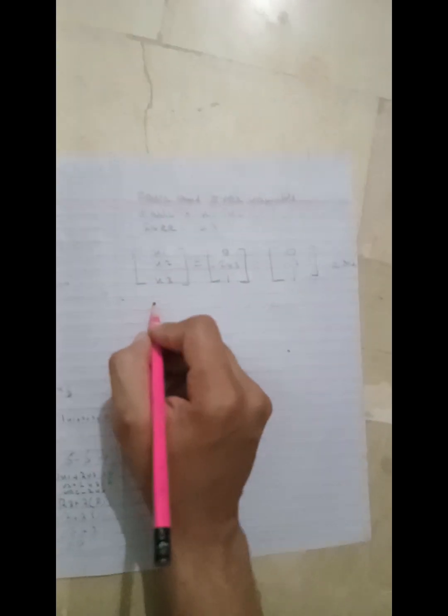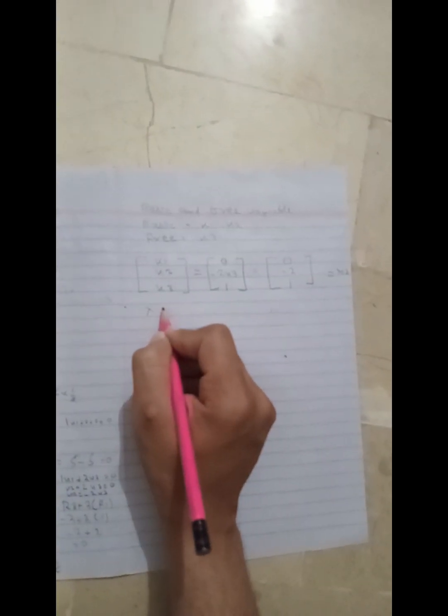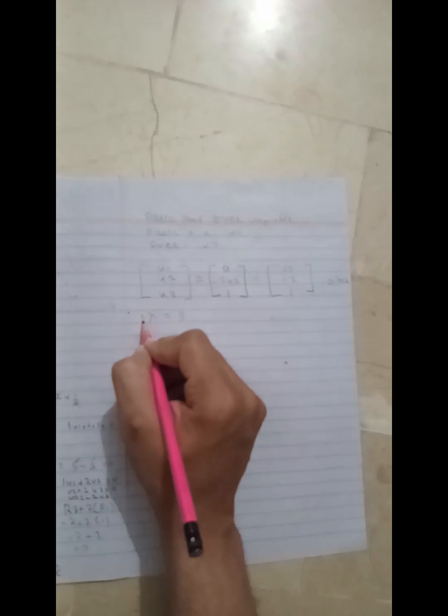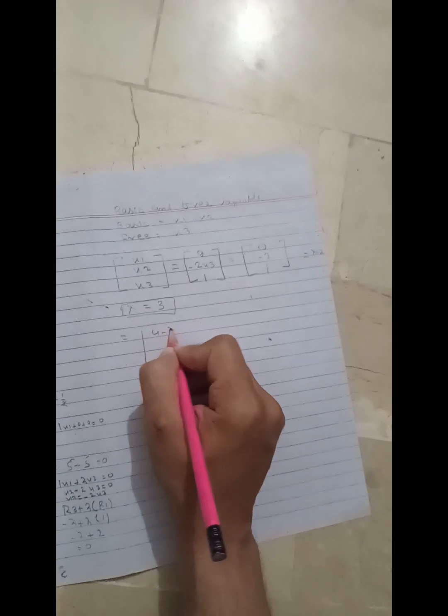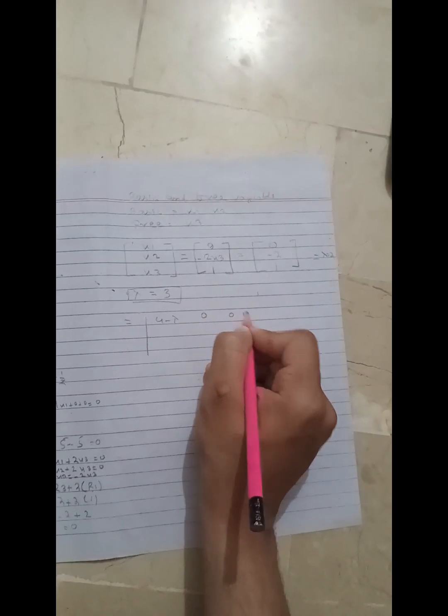Now similarly we can calculate for our lambda equals to 3. So हम पहले लिख लेते हैं अपने 4 minus lambda 0 0 and 0.